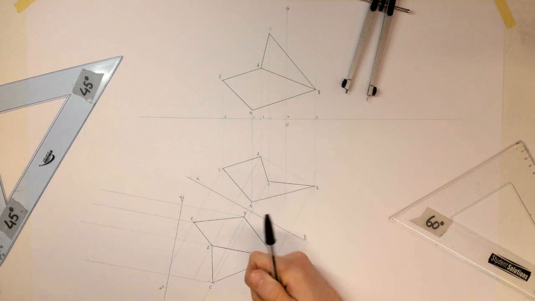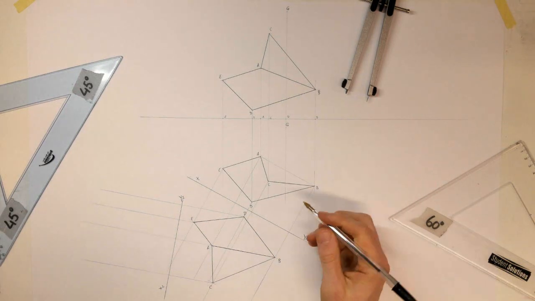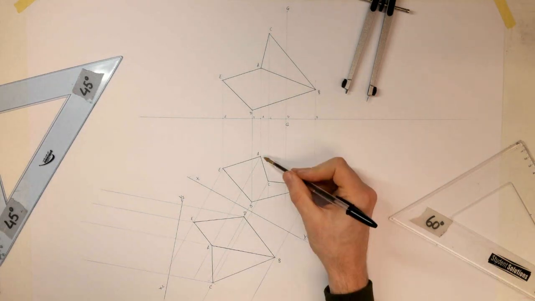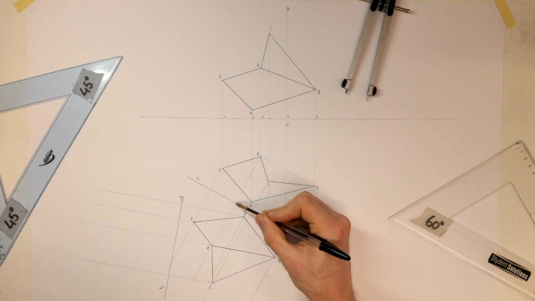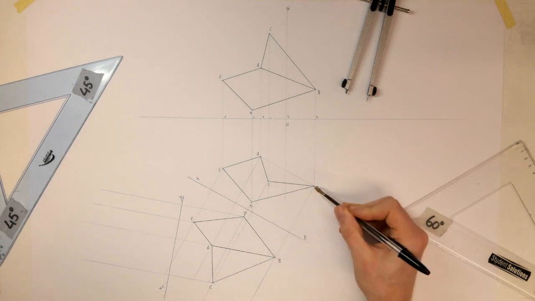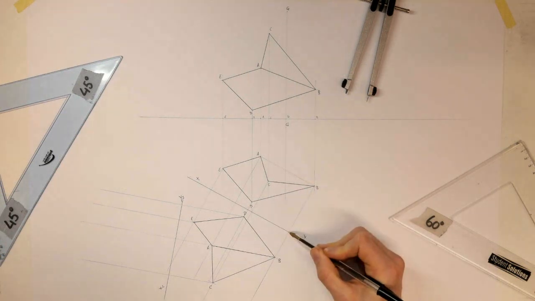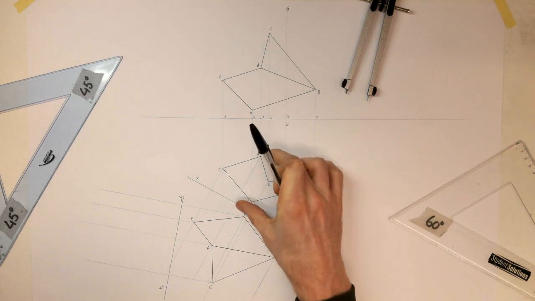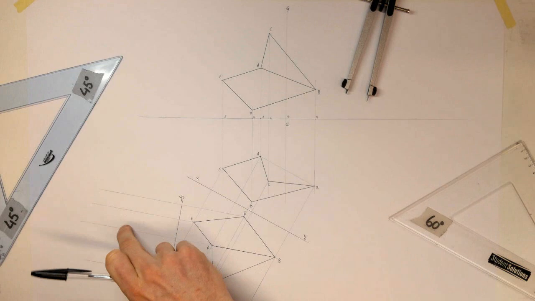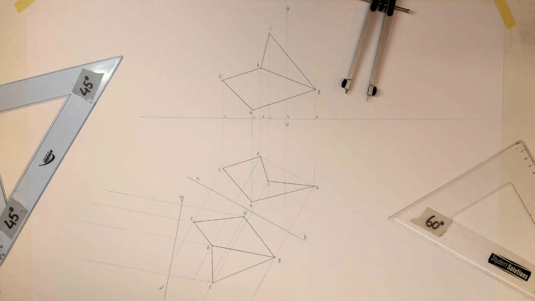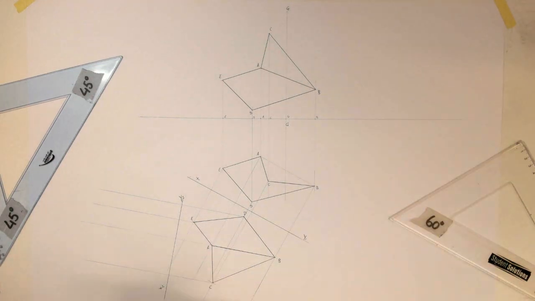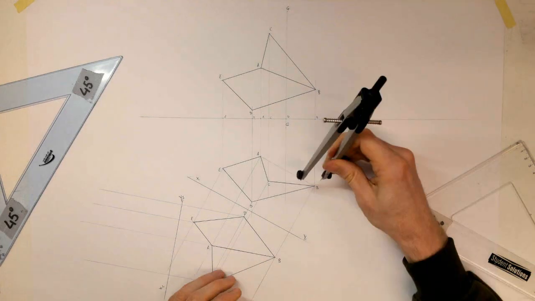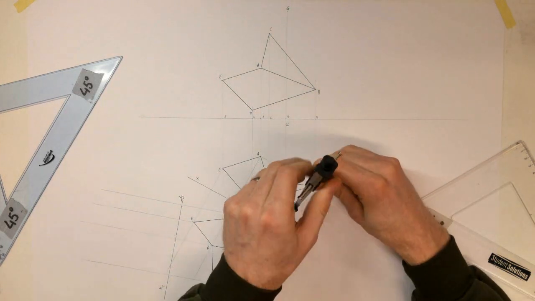If you want to think about it this way, the distance from A to my x1, y1 is the same as the distance from B to my x1, y1. So when I step it off here, it will put A and B on top of each other. That's the easiest way to remember it, to guarantee you won't make any mistakes.